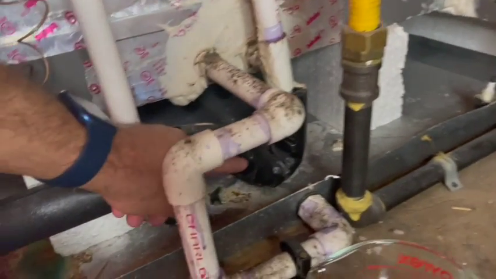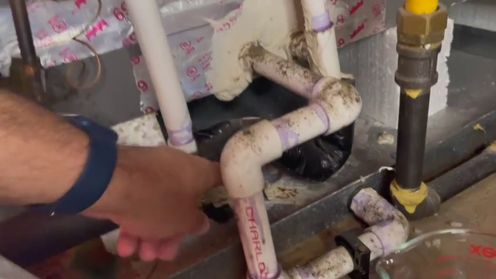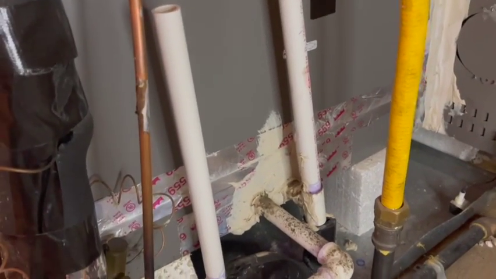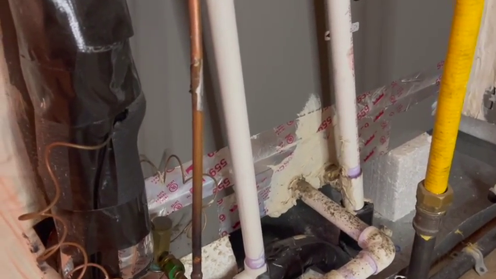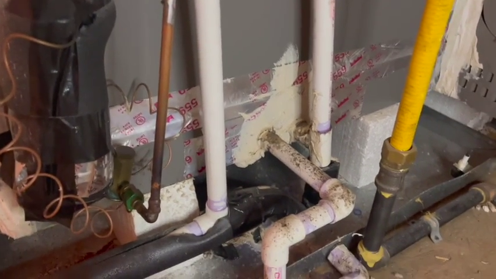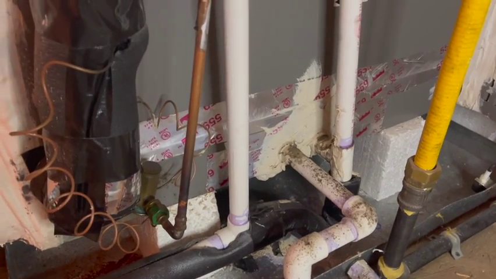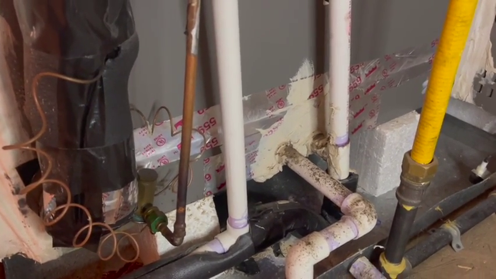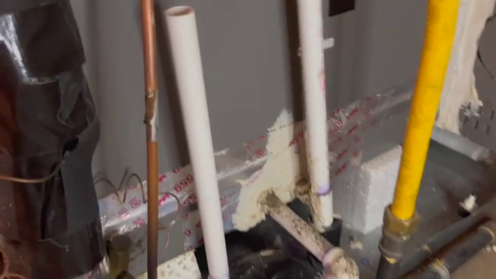This trap down here for the primary is a perfect location for algae to build up because there's always water in there. And being hot in the attic and the water there, you can get algae buildup in there and it'll start to clog, and then it'll back up into the secondary unit.